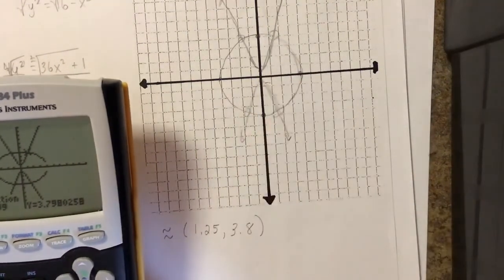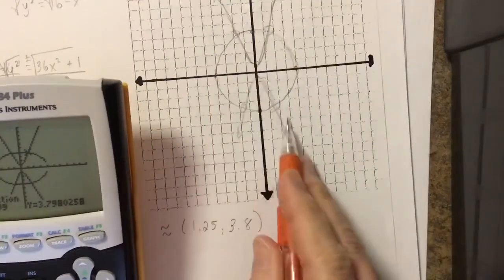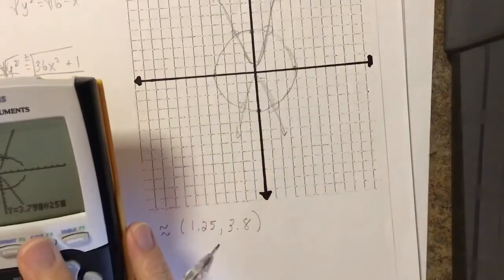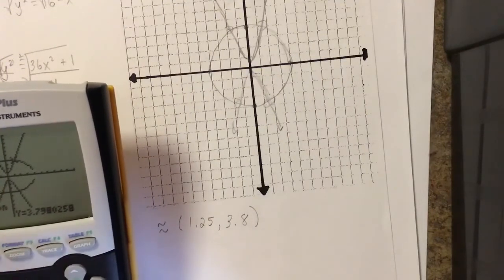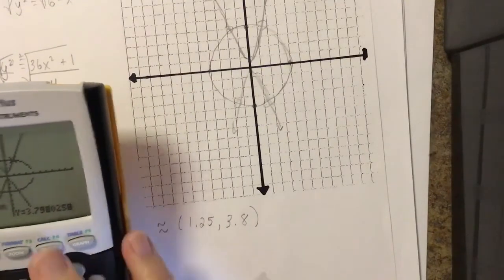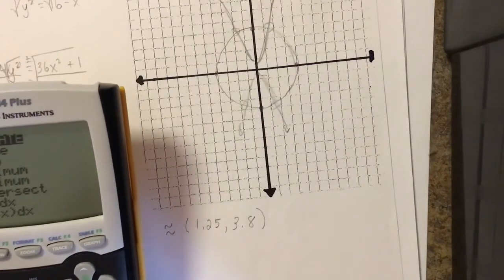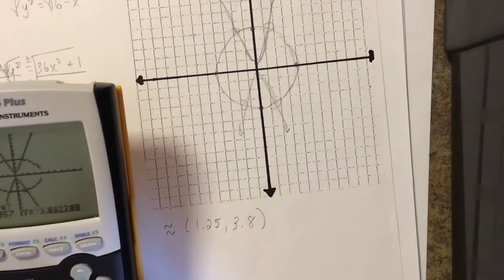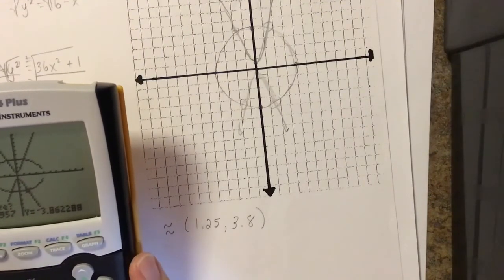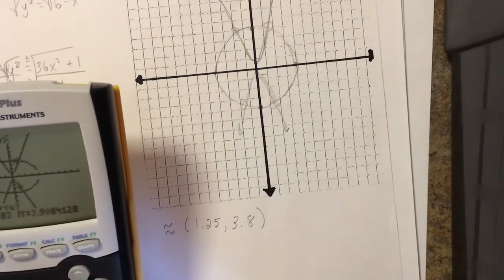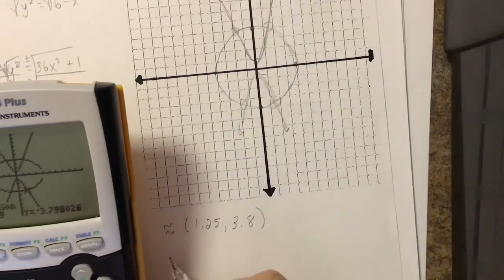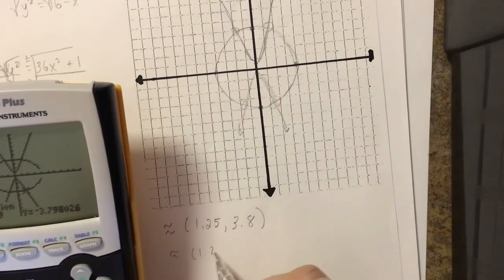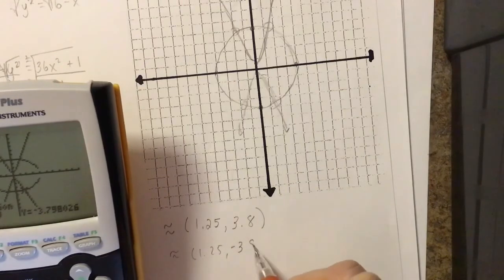Positive. All right. Looks to me like everything's perfectly symmetrical. But let's check. Let's make sure. Is this going to be 1.25, negative 3.8? Let's check. We'll find intersection. All right, let's get this bottom one. So go down. Good. That's on this. Enter. Now down. Okay. Second curve. Enter. Guess. Enter. And it is 1.25, negative 3.8.